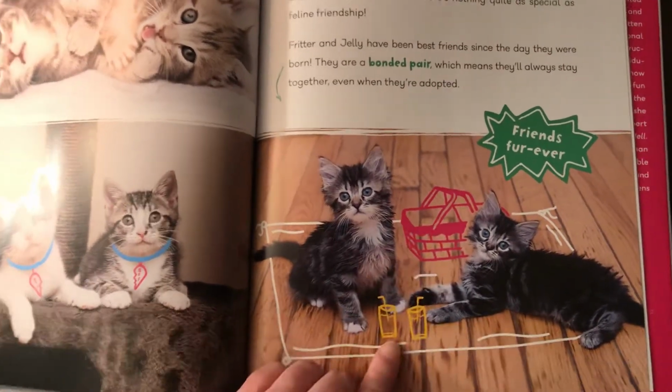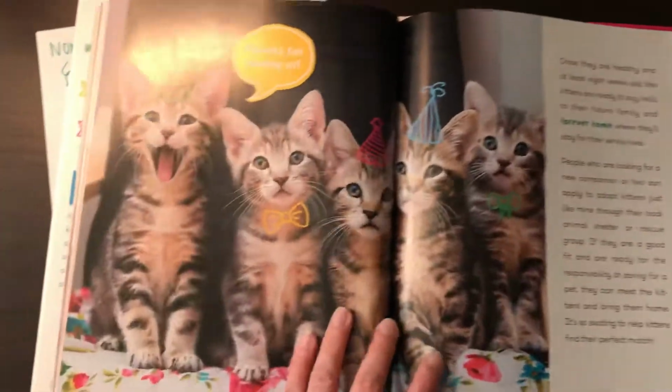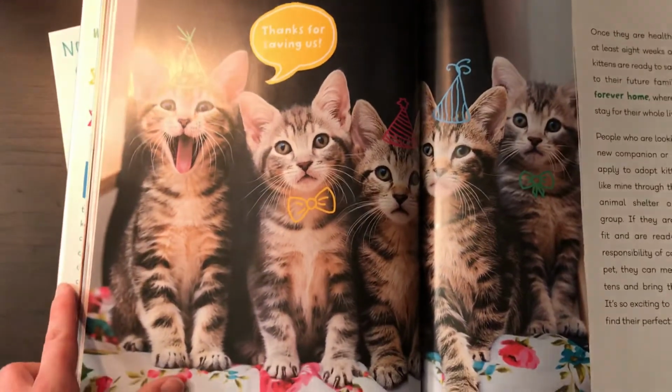Looks like they're having a little picnic. It says, "Thanks for saving us."